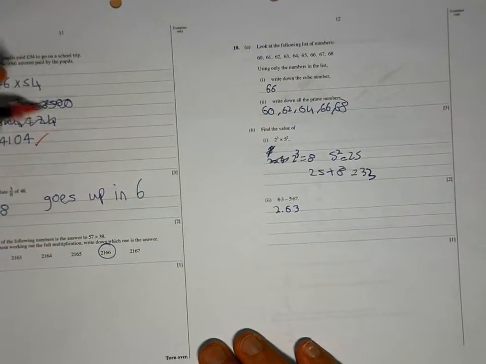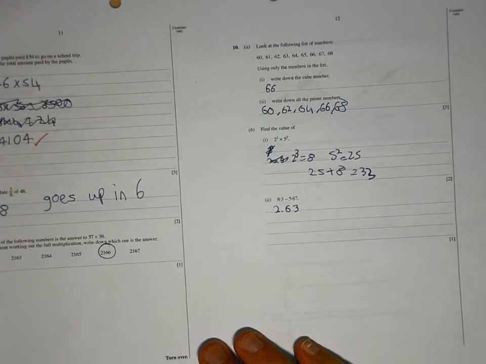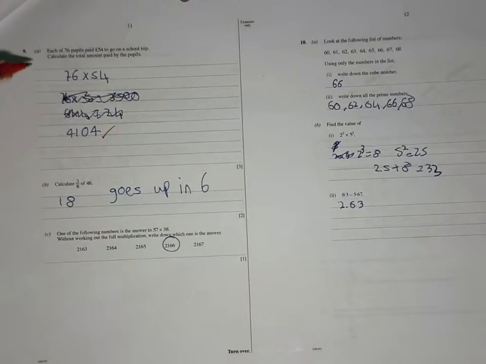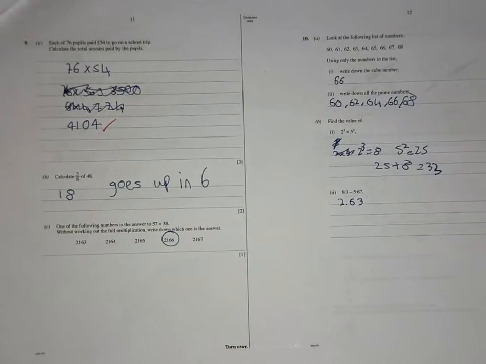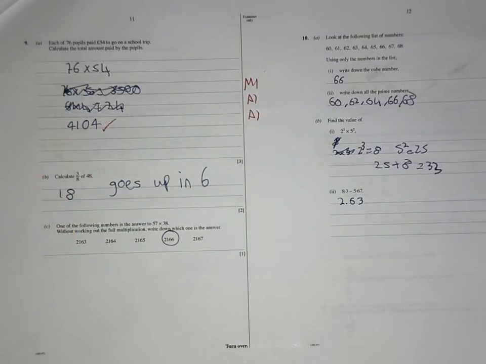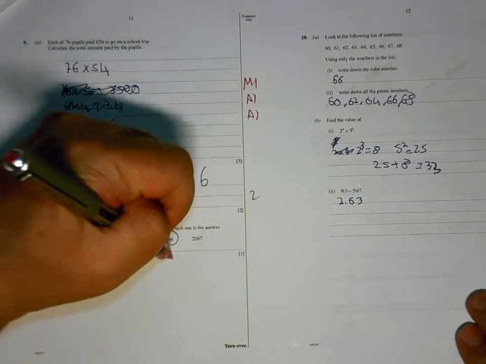This is correct. I see no method, so I'm dubious. I'm dubious that anybody can do that in their head. Okay, I'll give you the benefit of the doubt, but you need to show what method you're using to get that. That's correct. That's correct.